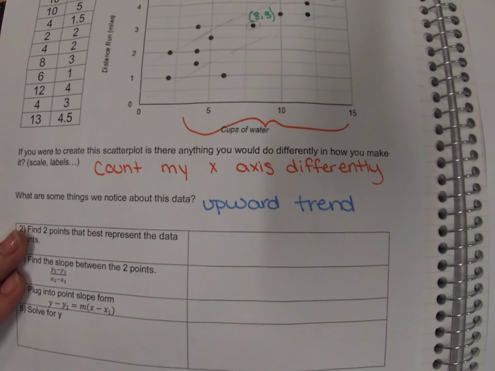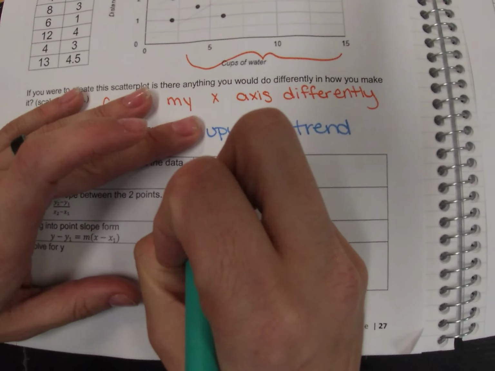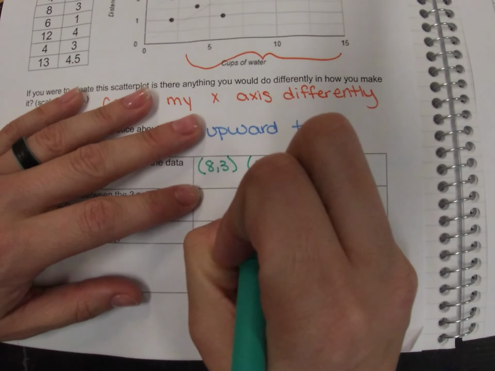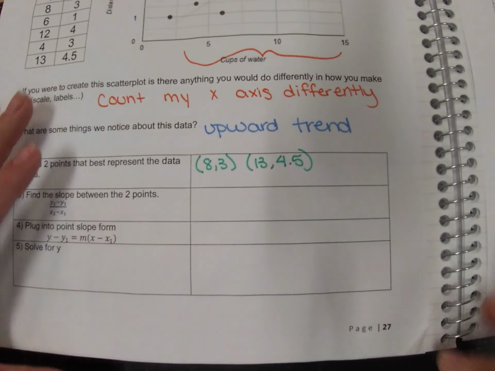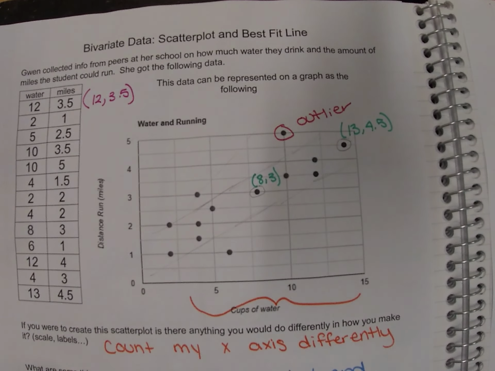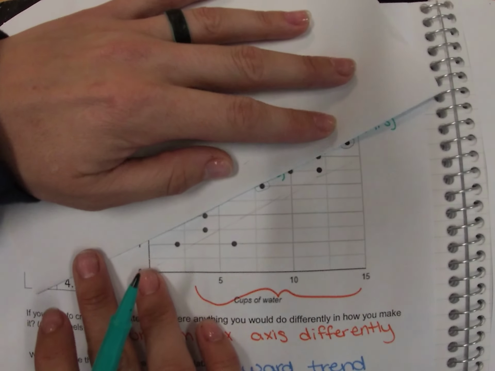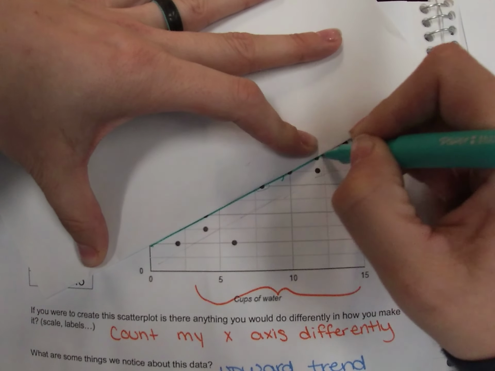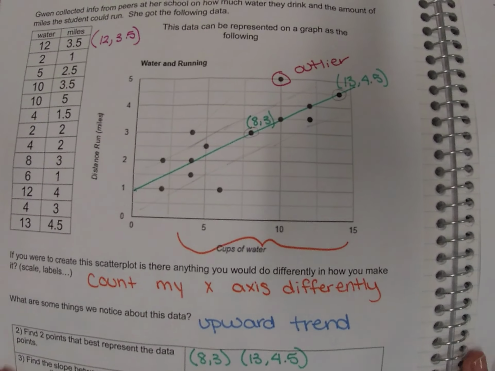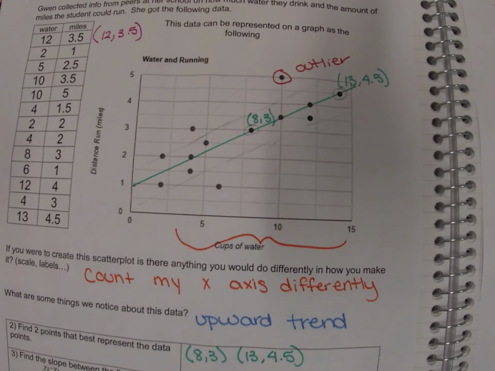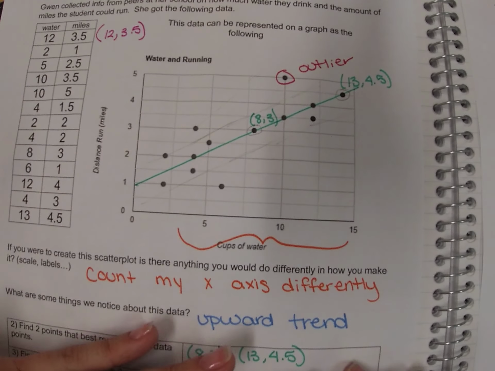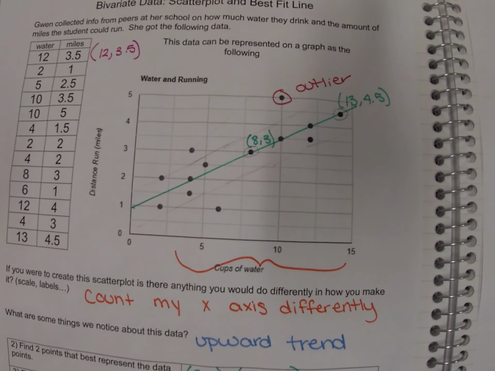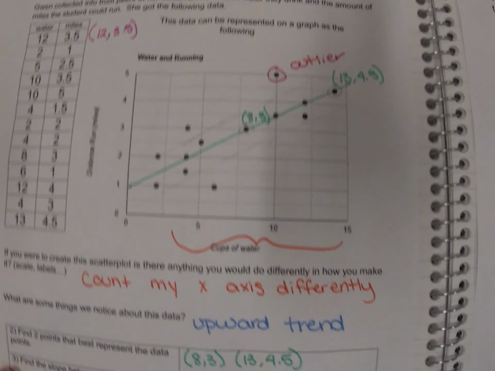Okay, so two points that I think do a good job of representing this data. If I were to draw a line in between 8,3 and 13,4.5, right? And if I draw that actual line in there, I'm going to use the edge of a sheet of paper here to help me get it a little bit better so I'm not too messy. Right, we can see that that line I just drew in there is that central trend where we have a few points above, a few points below. We have these couple points that are just way outliers, but in general we're showing what's happening with that data.